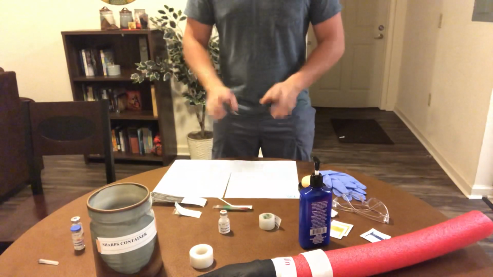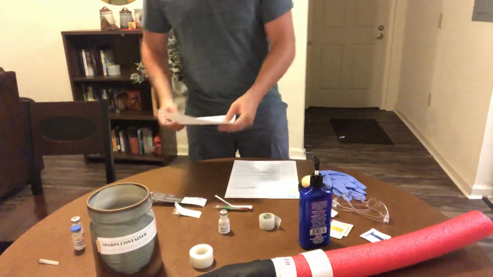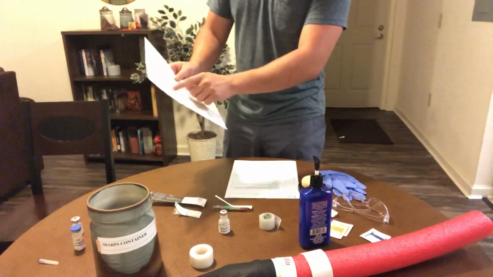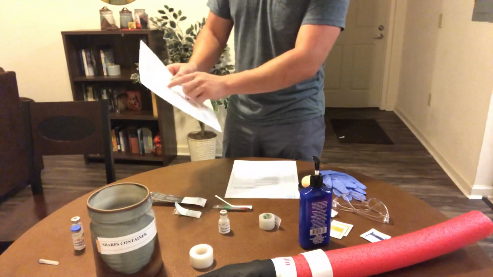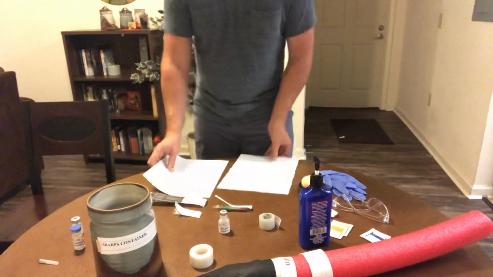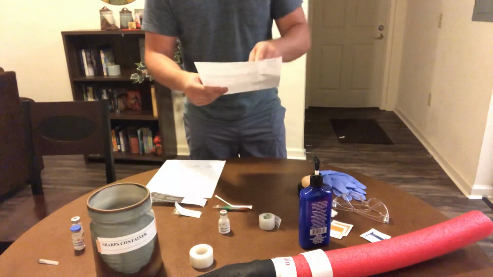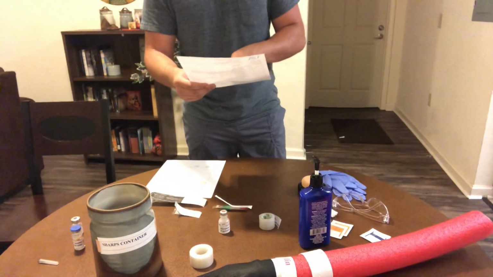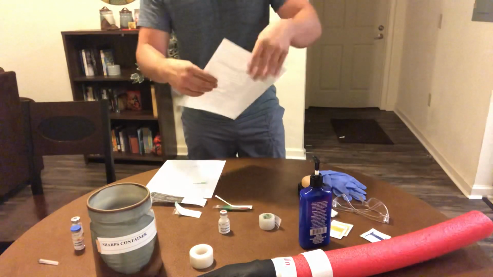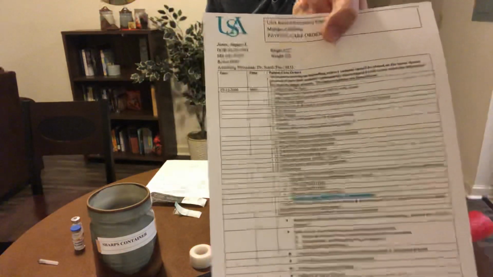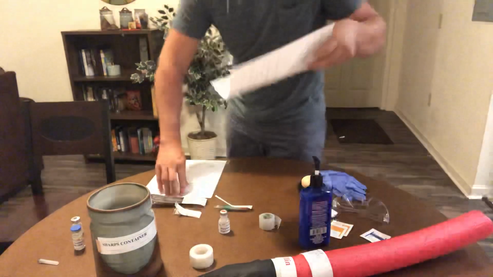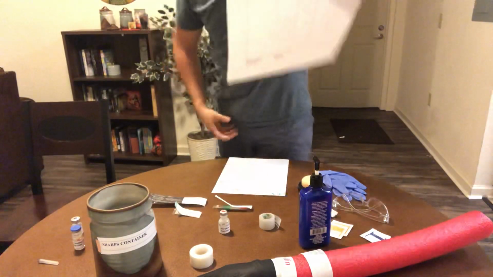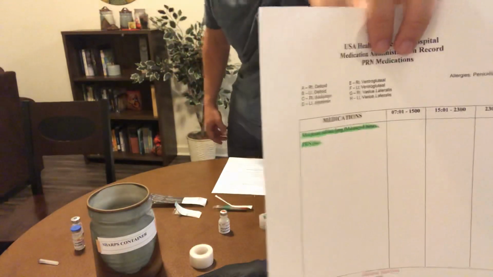Now I will verify the medication on the MAR, the medication administration record, which is morphine sulfate, 5 mg IM every 4 hours as needed for pain. And then compare that to the patient care order form, which is morphine sulfate, 5 mg IM every 4 hours as needed for pain. Here it is in blue. And then on the medication administration record, it is highlighted in green.